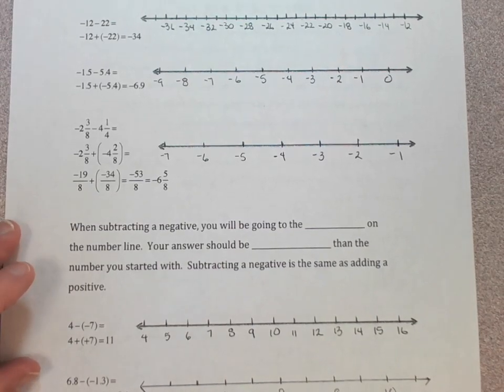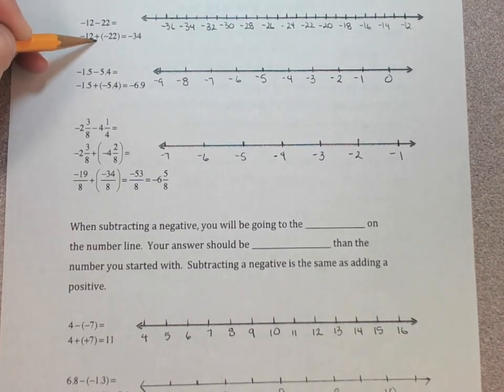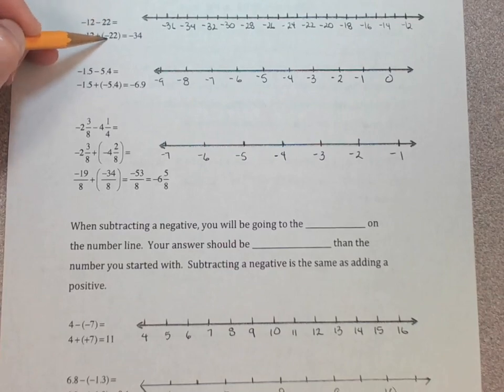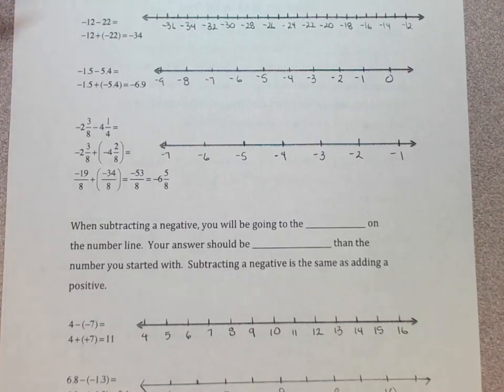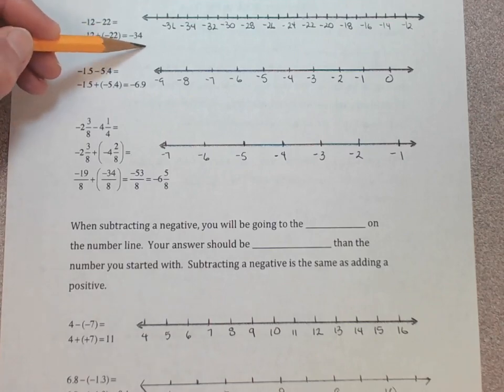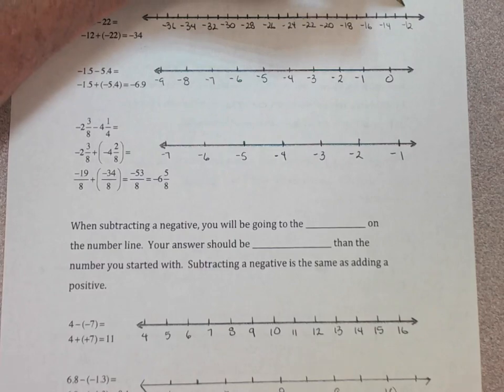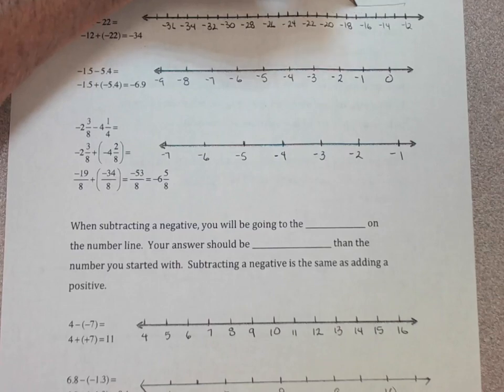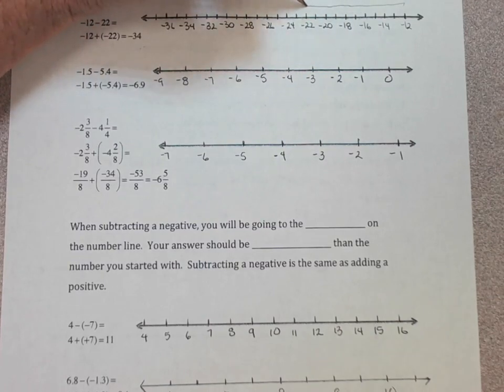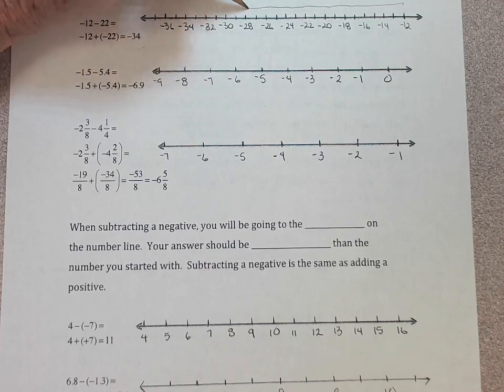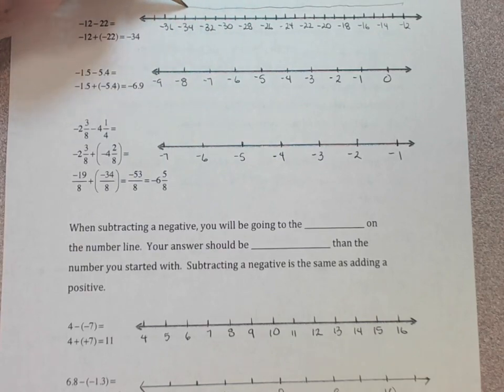So again, we're going to change subtraction to addition. We're going to change our positive to a negative. And as you recall, when we add two negatives, we just find the total, the sum of those negatives. So if we have negative 12 and we add negative 22, we're going to have a total of 34 negatives. So we're going to start here and just go 22 units to the left. 2, 4, 6, 8, 10, 12, 14, 16, 18, 20, 22, and that's where we want to be.